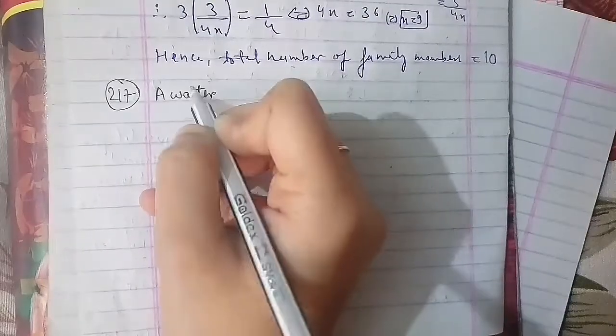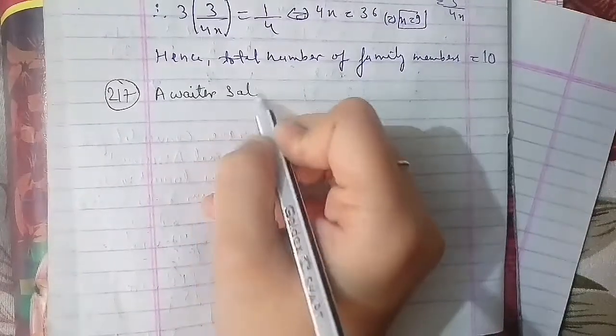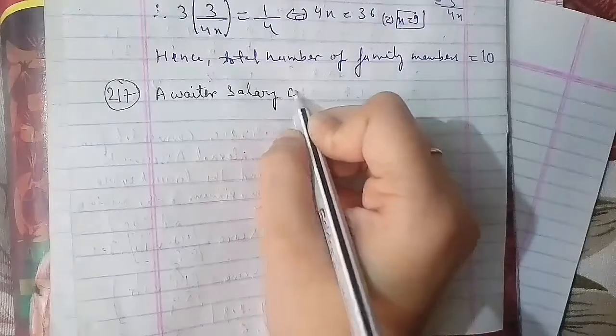So for that we will find it out, and the solution for this we have.